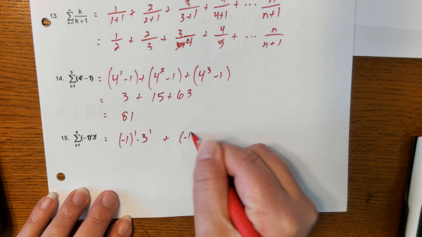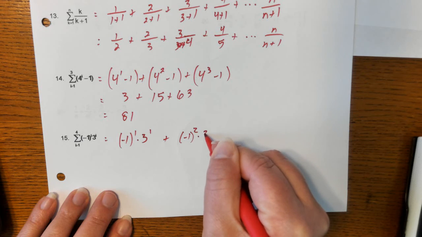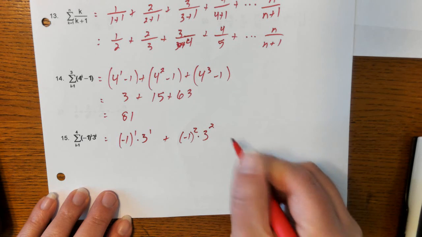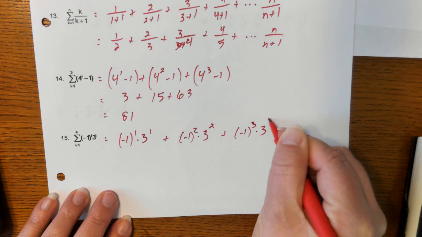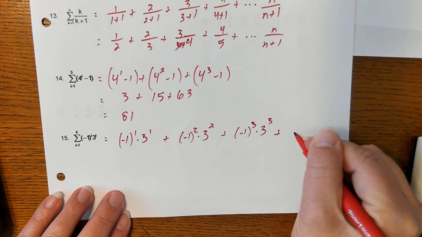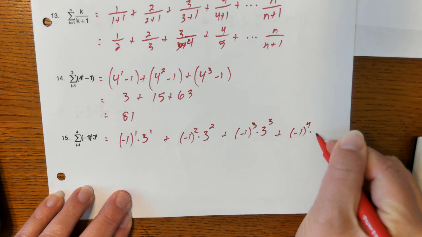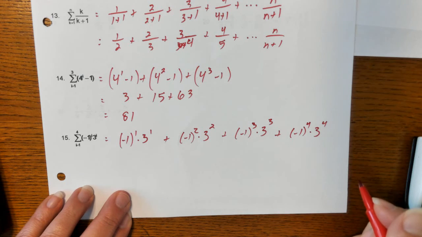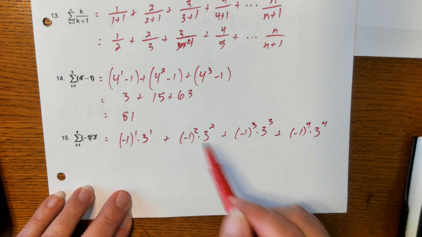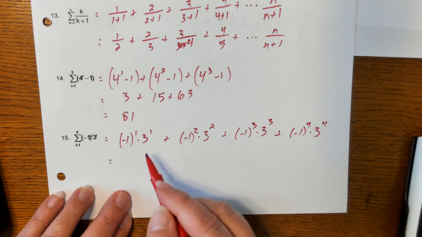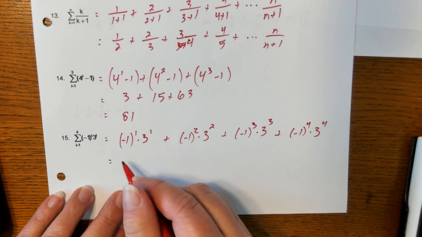Plus -1 to the second times 3 to the second. Plus -1 to the third times 3 to the third. Plus -1 to the fourth times 3 to the fourth. So again, I'm just writing the general term, but I plugged in a 1, then a 2, then a 3, then a 4. I work each term out and then add them up.